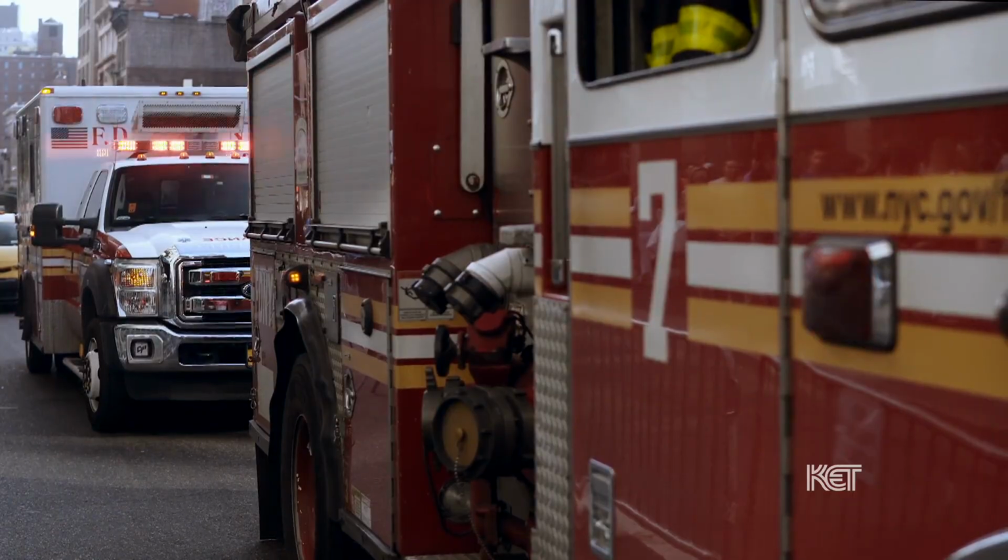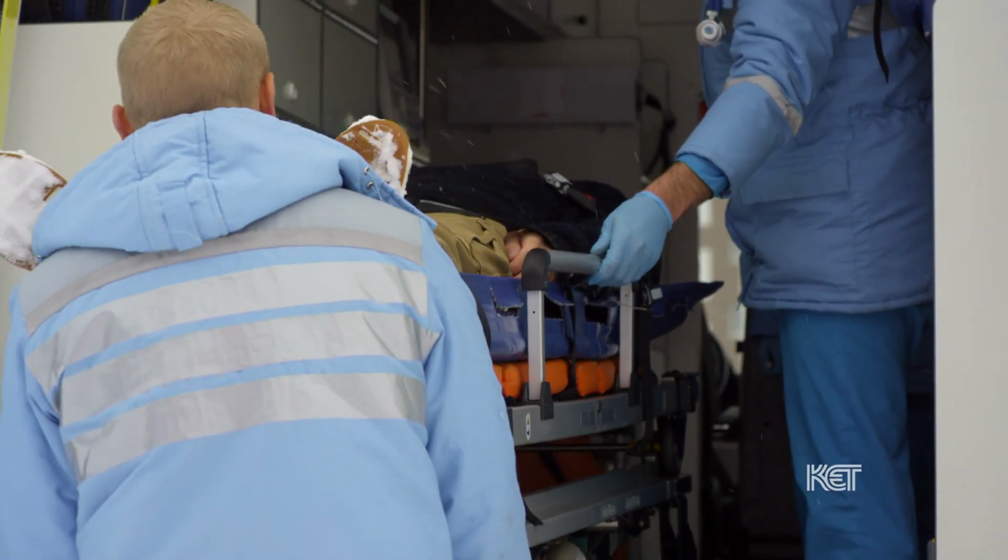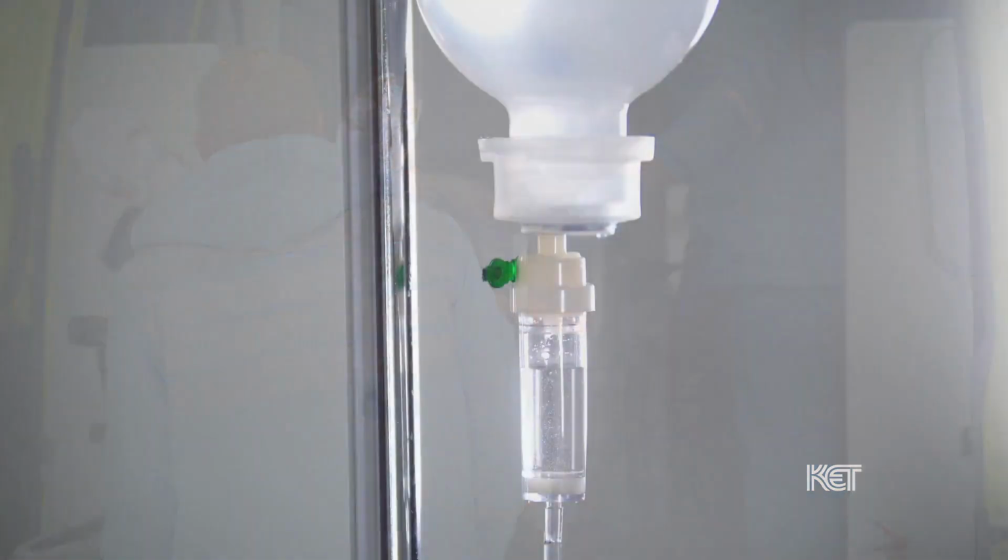When using the metric system to draw up medications, for instance, you may have a medication that has 6 milligrams in 2 milliliters. And for this particular patient, you would only need 3 milligrams, so you would have to be able to calculate that and draw up 1 milliliter.